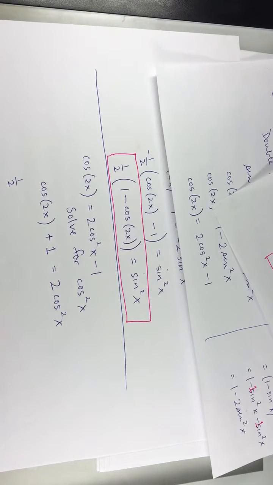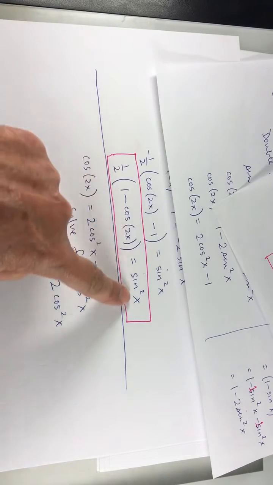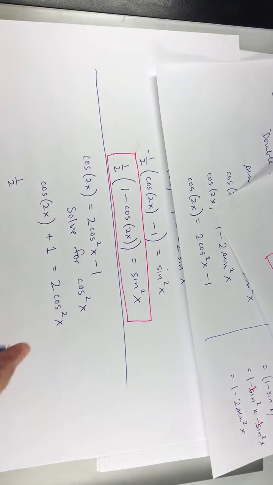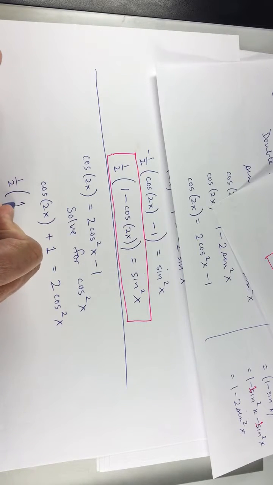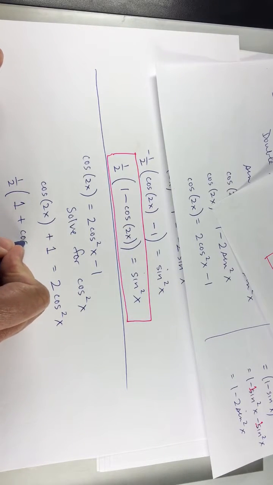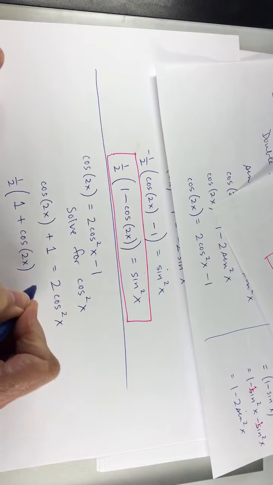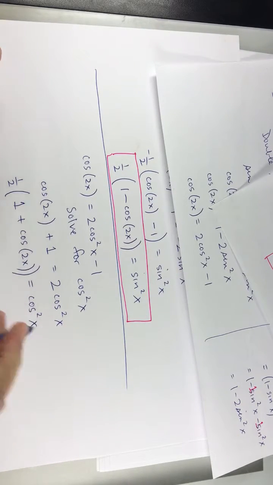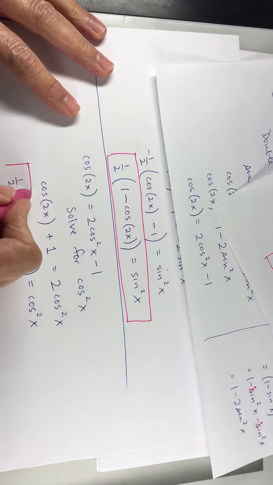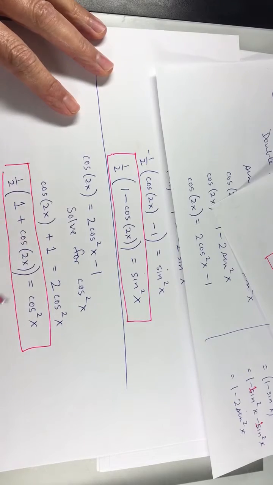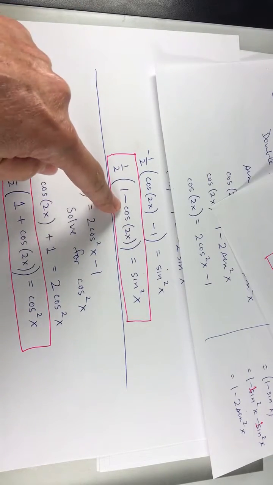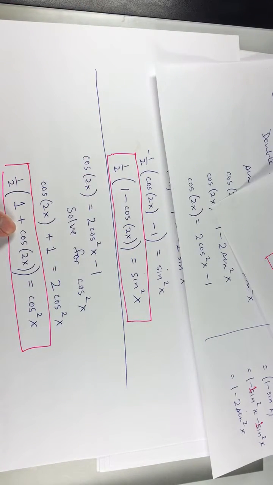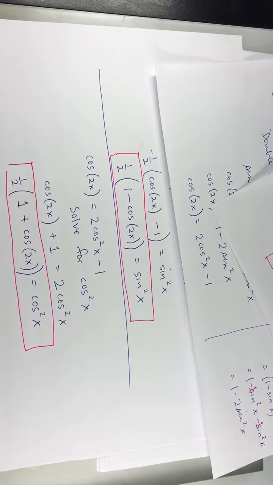Just to make it more in line with what I wrote up here, I'm going to put the 1 first. 1 plus cosine 2x, so 1/2 times 1 plus cosine 2x is cosine squared x. And so you can remember these two. Sine squared x, you got the minus sign. Cosine squared x, you got the plus sign. And so that should help you remember those.